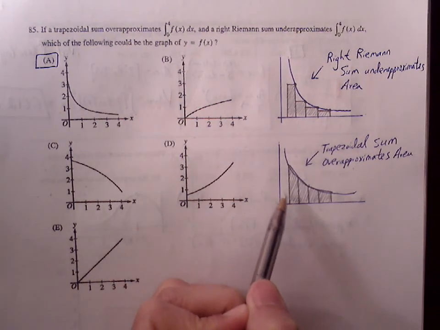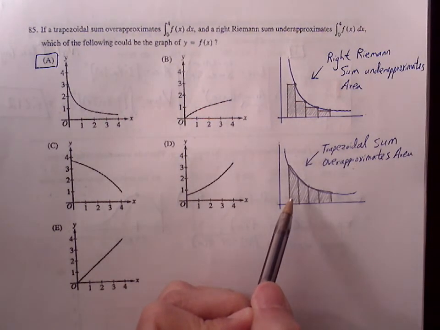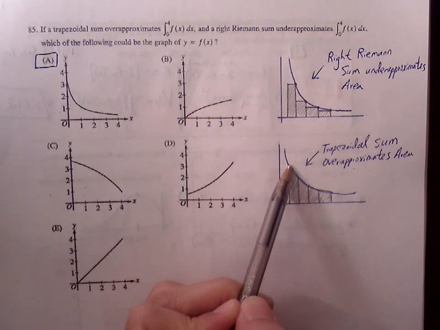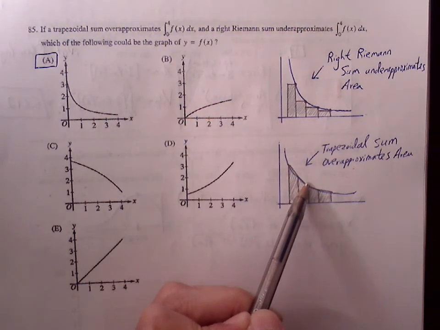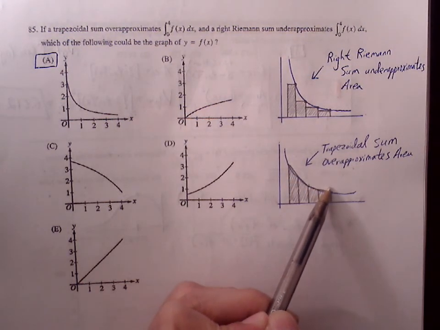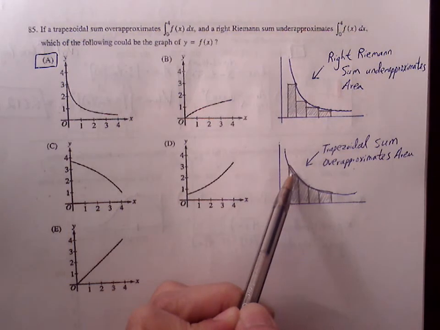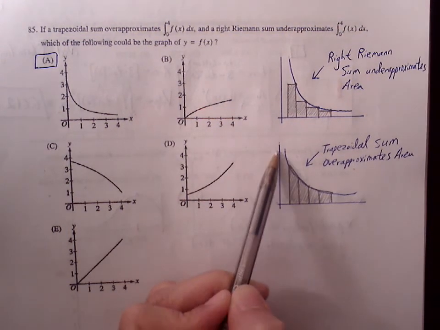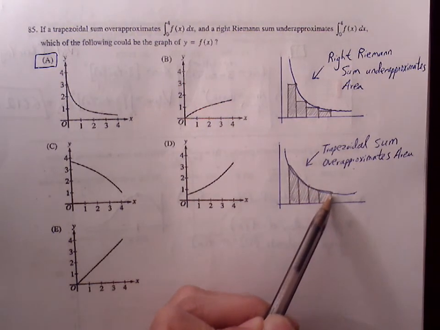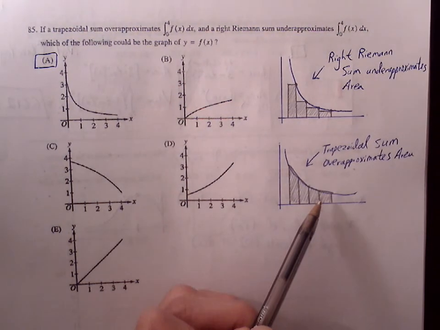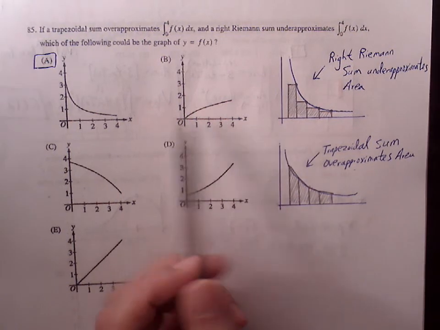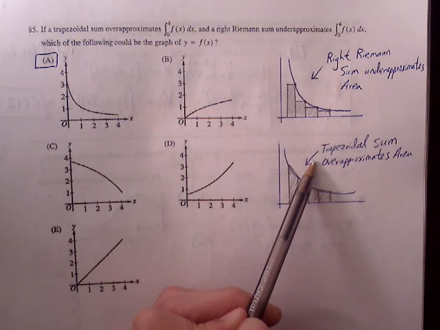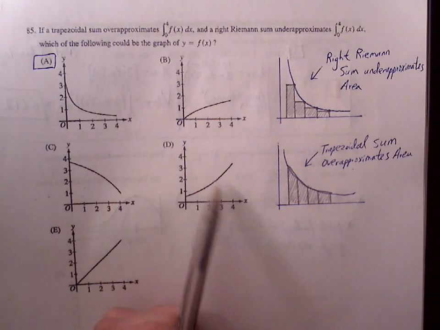Now the same graph is going to have a trapezoidal over approximation, because, maybe it's hard to see here, but these trapezoids are going to be slightly peaking above the curve. So the areas of these trapezoids is going to be slightly greater than the actual area between the curve and the x-axis. So we say the trapezoidal sum over approximates. This is the only curve that will allow both of these to be true. So it doesn't hold true for these other graphs.